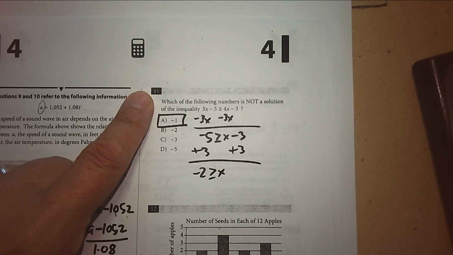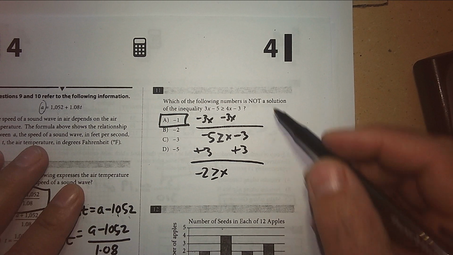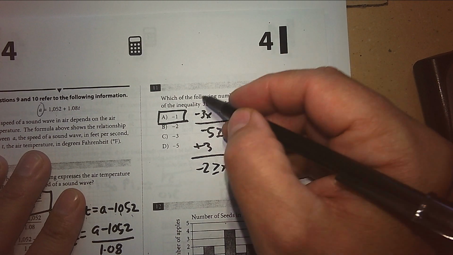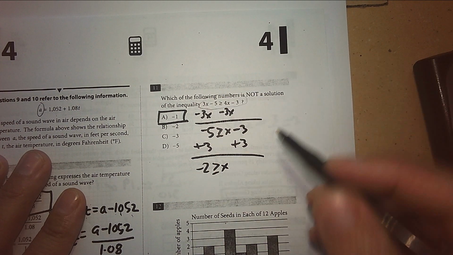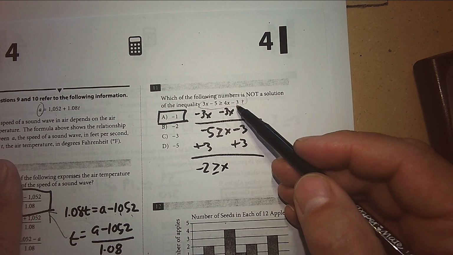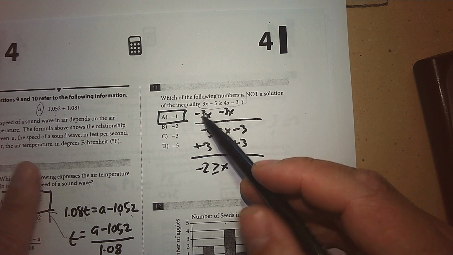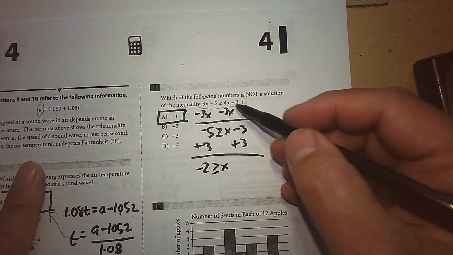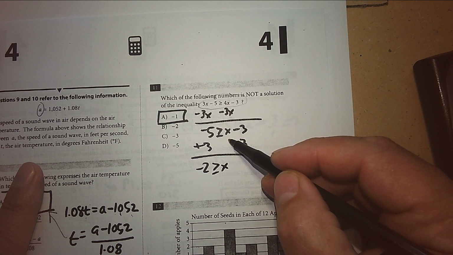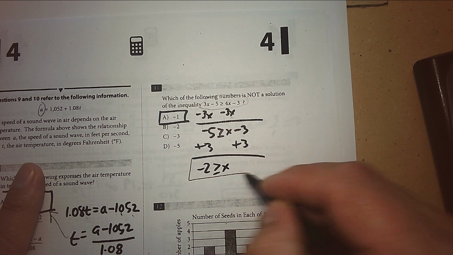Number 11. Which of the following numbers is not a solution? So you're given an inequality. First, I solve for x. So to solve for x, I combine like terms. Subtract 3x. That's 4 take away 3, which is 1x. Add 3. And this is what you get.